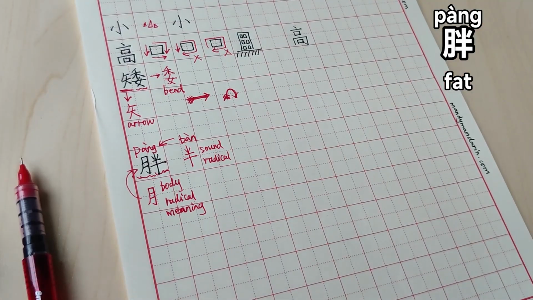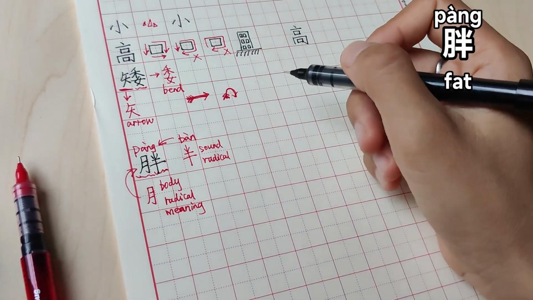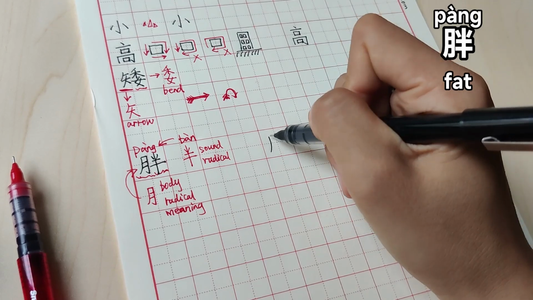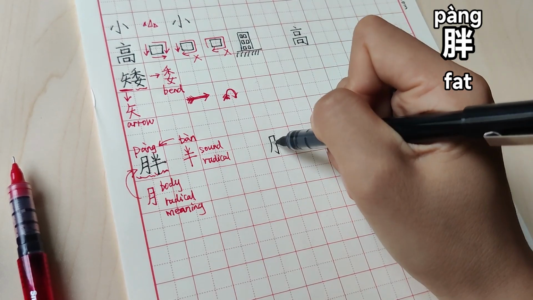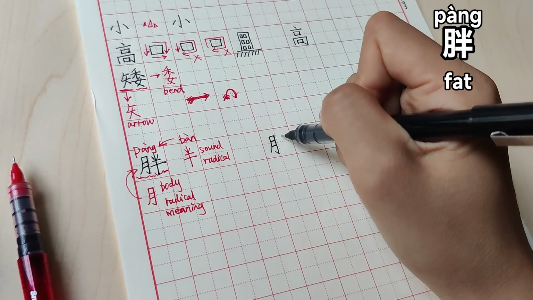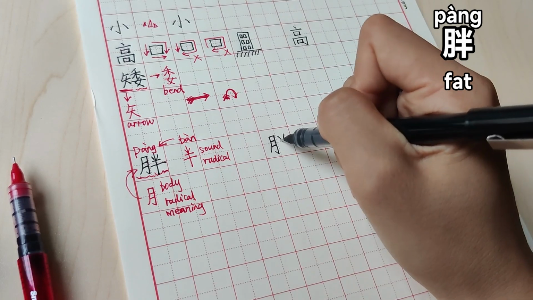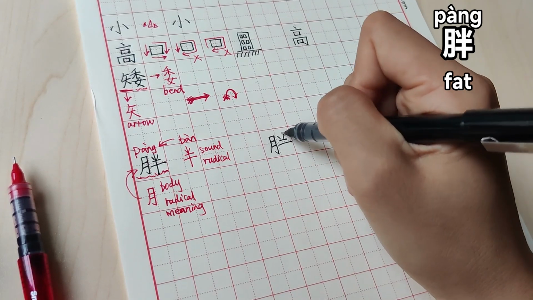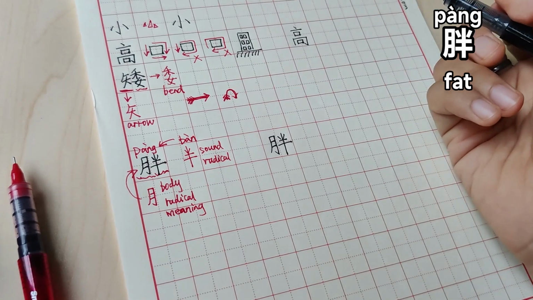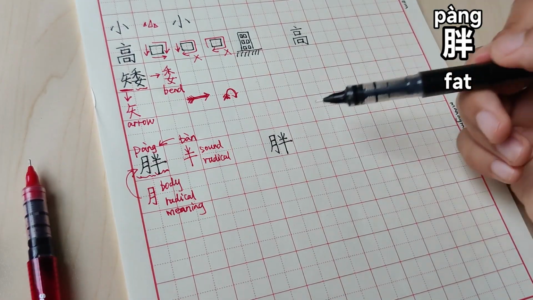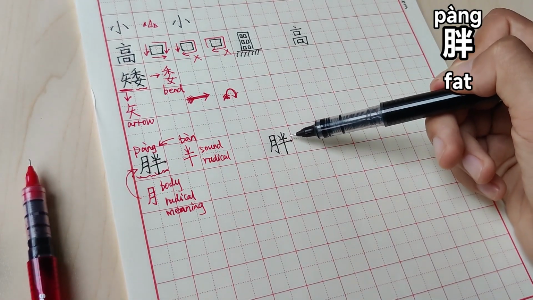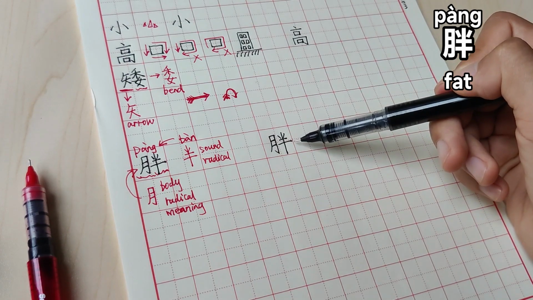Now let's try to write the pang one more time. We go 1, 2, 3, 4, 5, 6, 7, 8, 9. Just need to pay attention to these two strokes. This one is shorter and this one is longer.